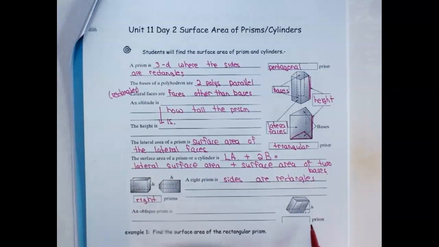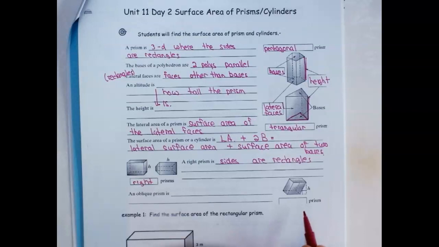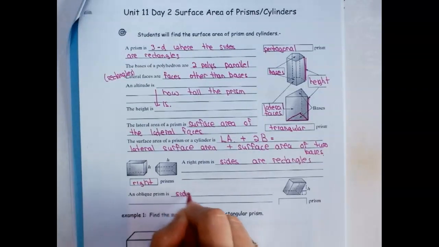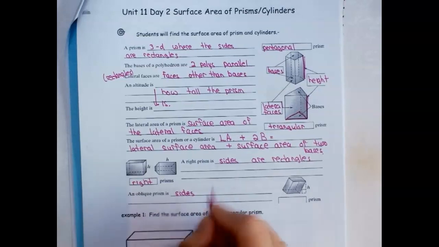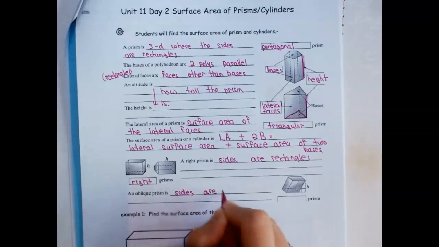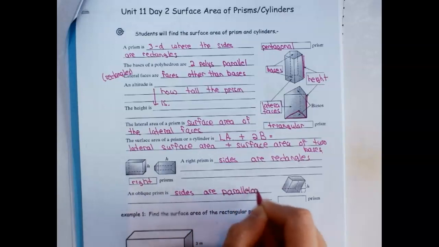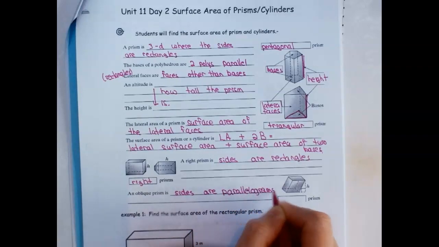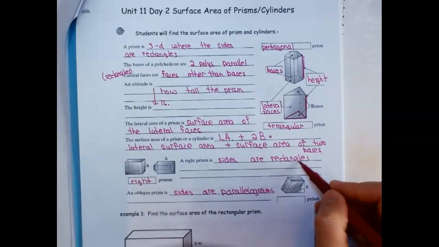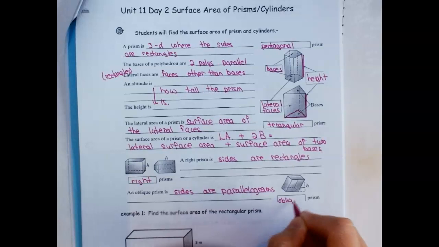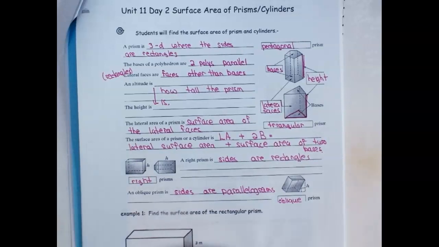And this one is kind of leaning off to the side. That one is oblique, and when they are shifting off to the sides, the sides are parallelograms. And as I said, don't worry about the oblique. The right prisms are the main ones that we deal with. Again, this one is an oblique.